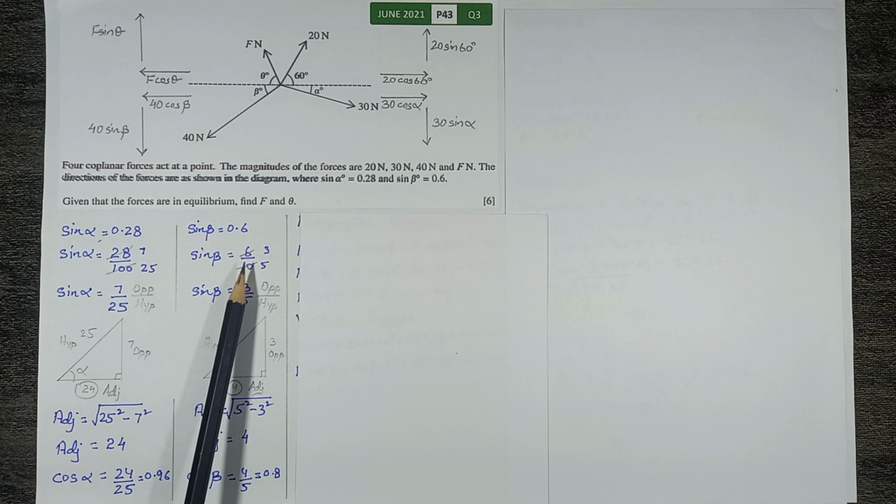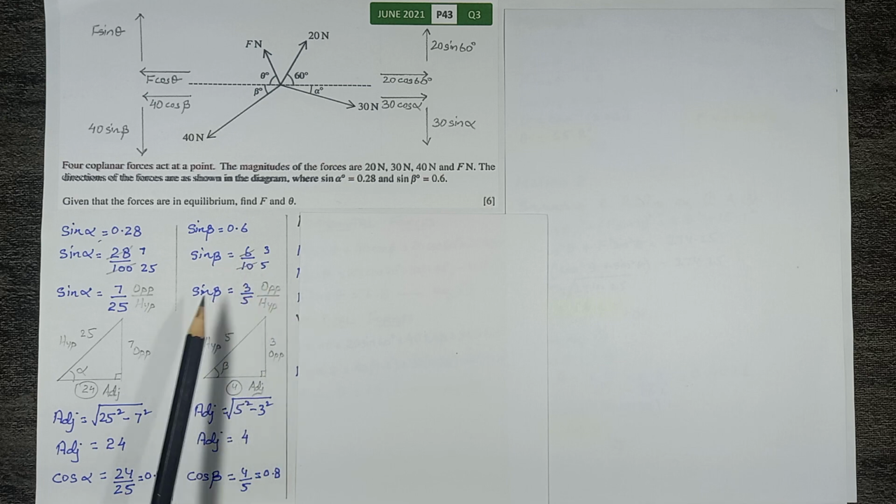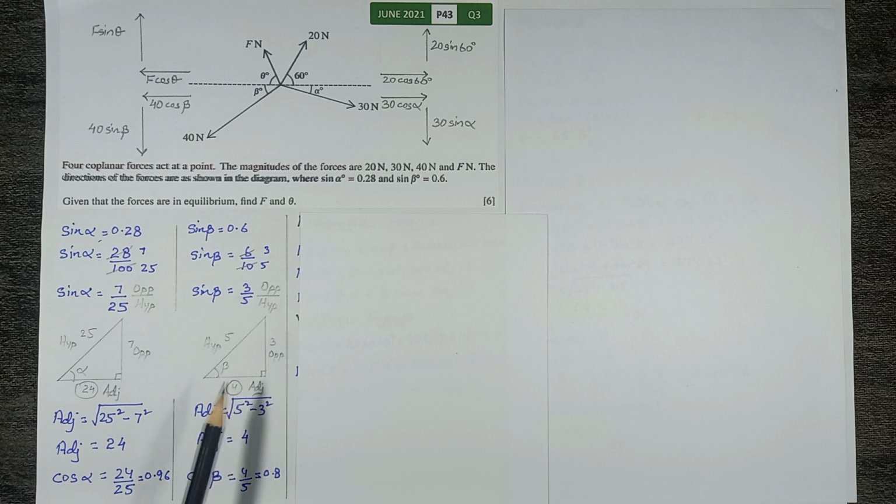So 6 upon 10, simplify, 3 upon 5, and we know that sine is opposite upon hypotenuse. By using the right angle triangle, this 3 is opposite, 5 is hypotenuse, and by using the Pythagoras theorem with 5 and 3, we can find the third side, which is adjacent, and that is 4. And now finally we can say that cos beta is equal to adjacent upon hypotenuse, which is 4 upon 5, and 4 upon 5 is 0.8.